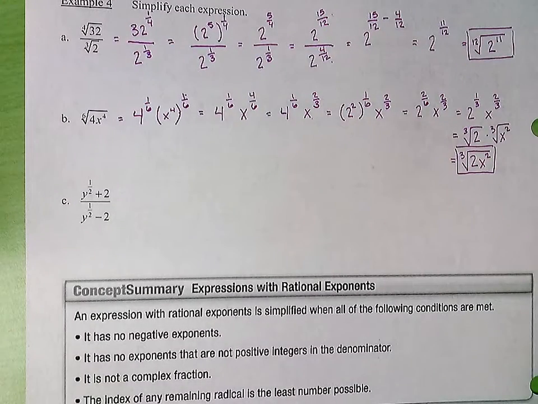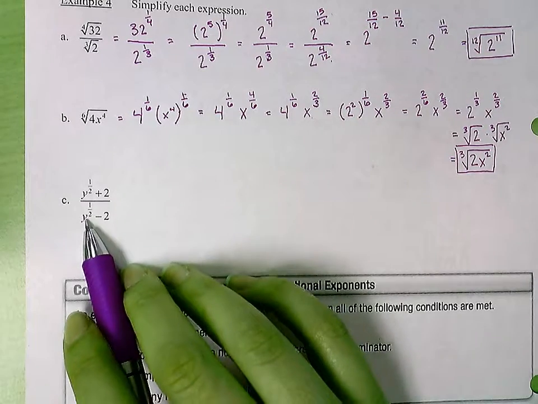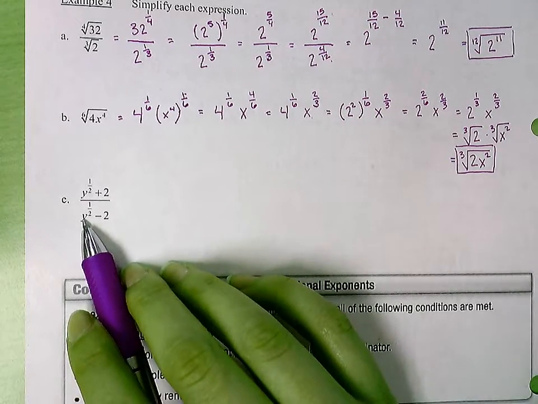All right, last problem here. We have y to the 1/2 power plus 2 over y to the 1/2 power minus 2. So this is kind of like what we were doing last week, where we had to rationalize that denominator by multiplying by the conjugate. Your conjugate again, if there's subtraction between your two terms, you'll make it addition, and vice versa. So here I need to rationalize this denominator because there's a square root in it.